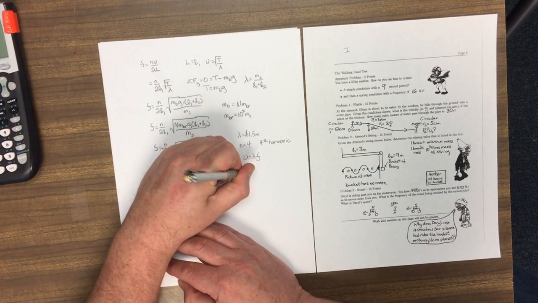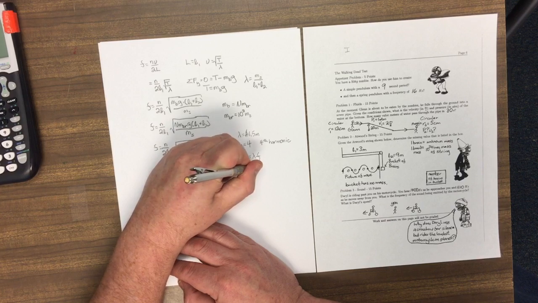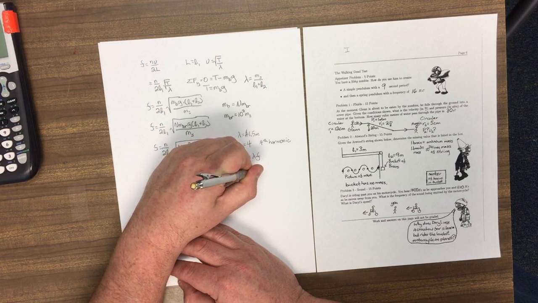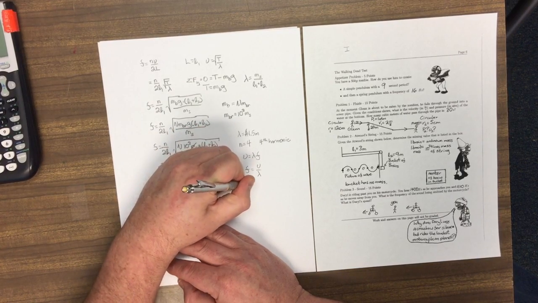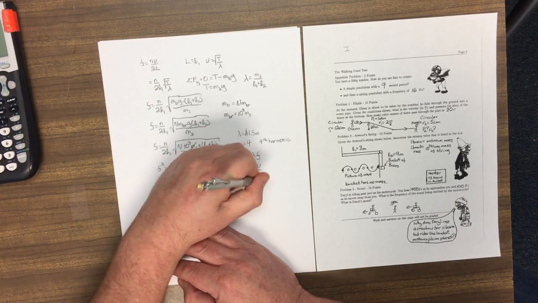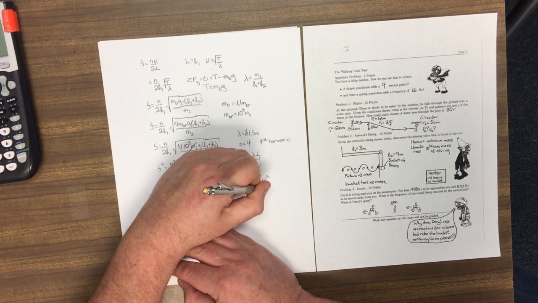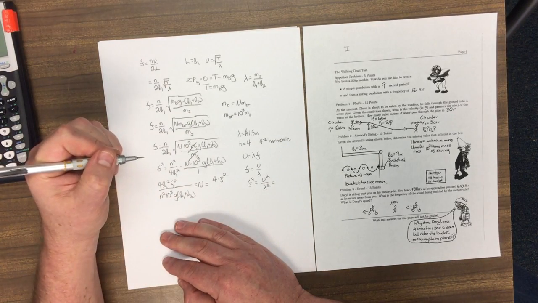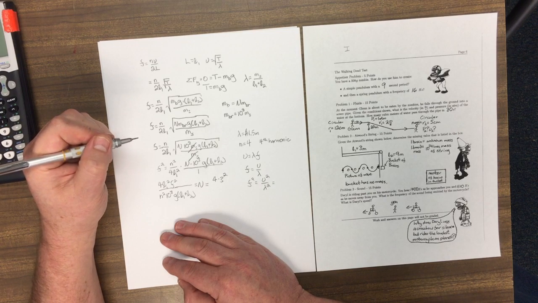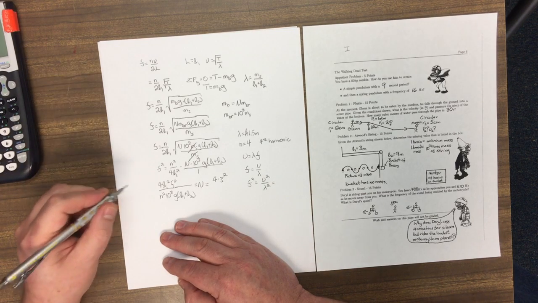Maybe I can substitute that out. Oh, I think I know what I did. V squared over lambda squared. So I may have to back this up just a touch.